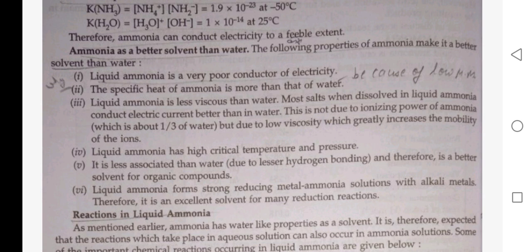Most salts when dissolved in liquid ammonia conduct electric current better than in water. This is not due to the ionizing power of ammonia, but due to low viscosity, which greatly increases the mobility of ions.